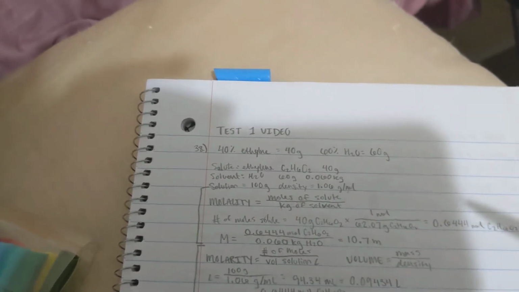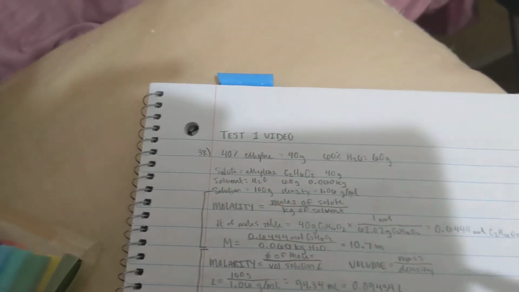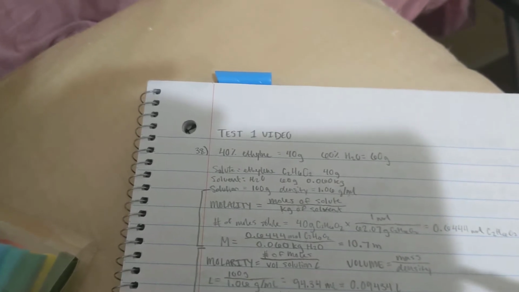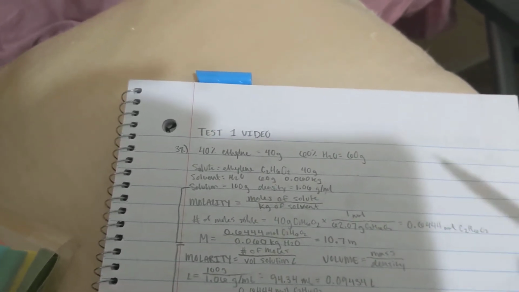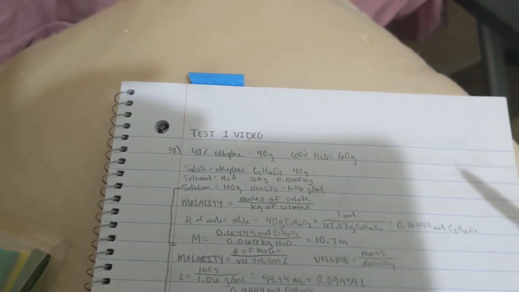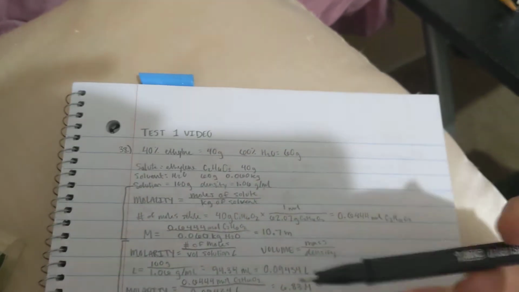Question 38 from Chapter 11 was an aqueous solution of antifreeze is 40% ethylene glycol, C2H6O2, by mass. The density of the solution is 1.05 grams per centimeter cubed. Calculate the molarity, and the mole fraction of ethylene glycol.